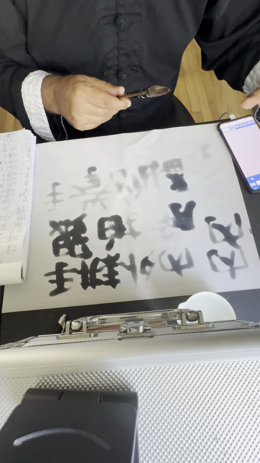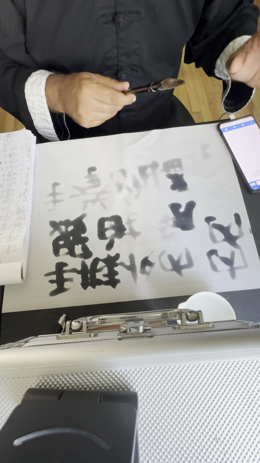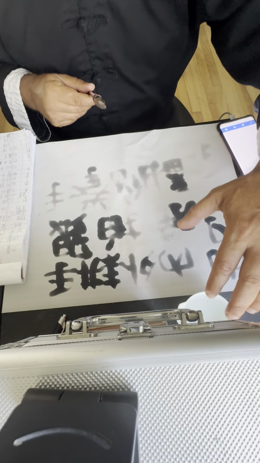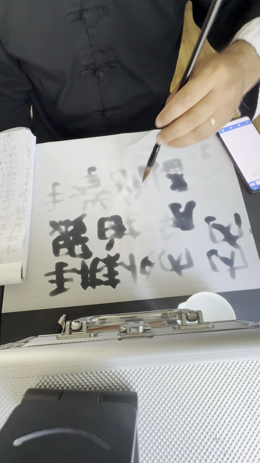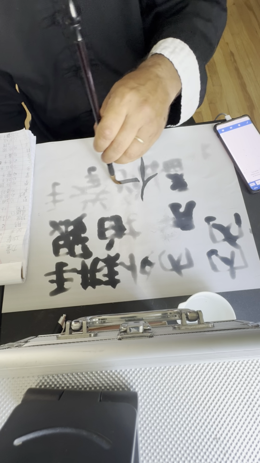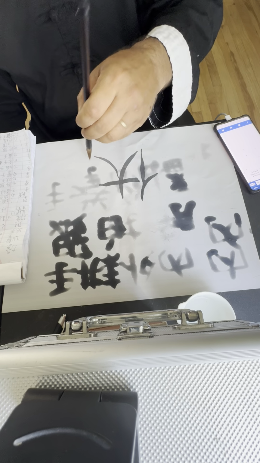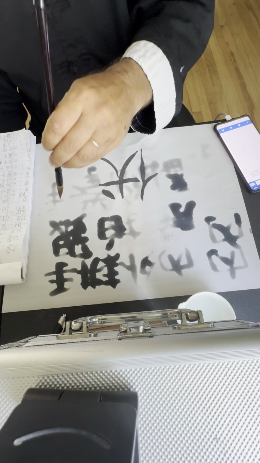Okay, maybe I will just write it. So this is the character that we're talking about here, which is like this, and then like this, and like that, and like that, and like this. Okay, and then so.